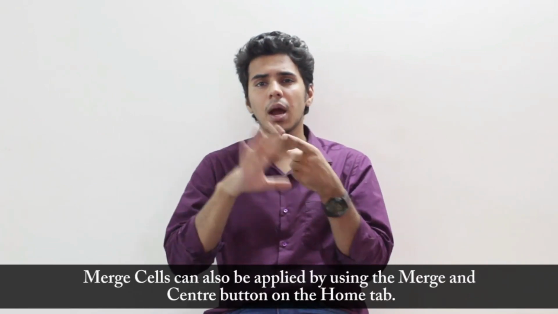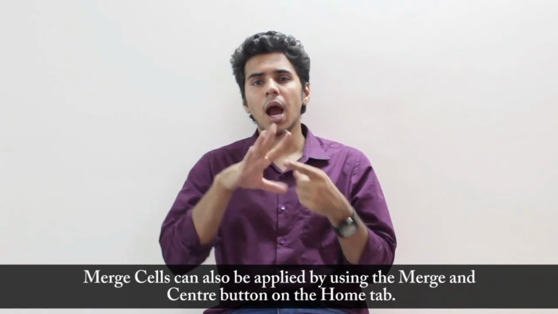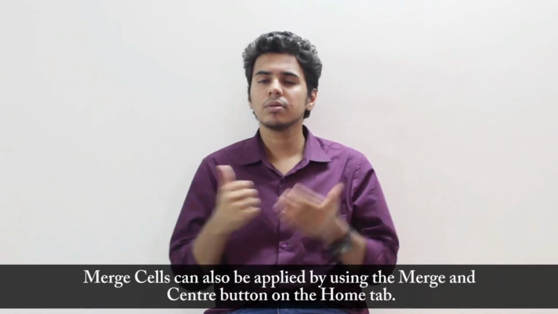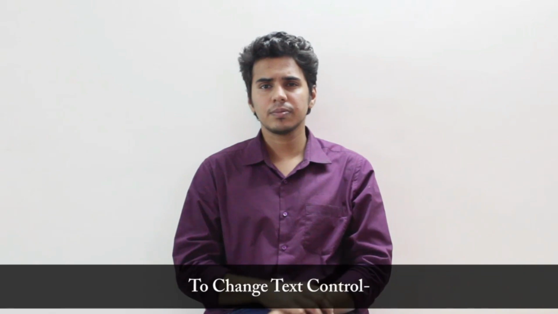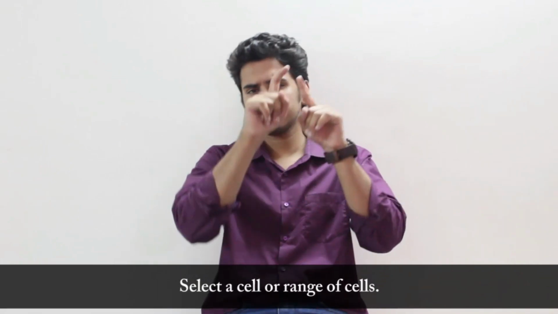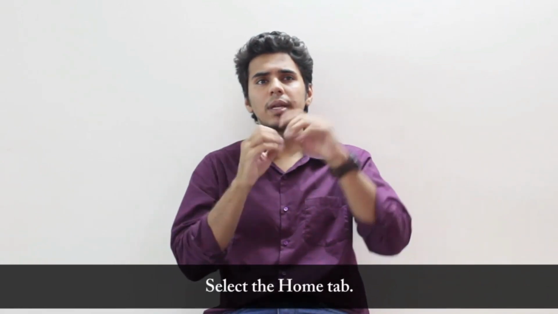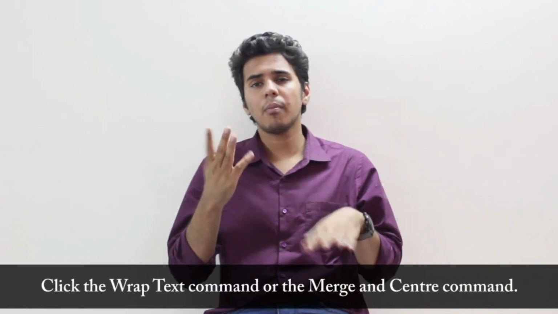Step 4. Merge cells can also be applied by using the Merge and Center button on the Home tab. To change text control, Step 1. Select a cell or range of cells. Step 2. Select the Home tab. Step 3. Click the Wrap Text command or the Merge and Center command.